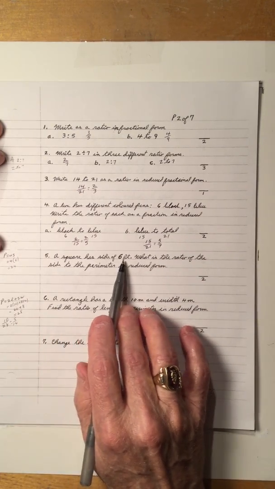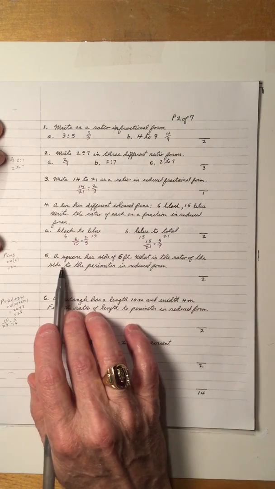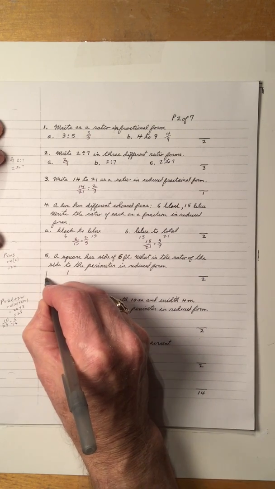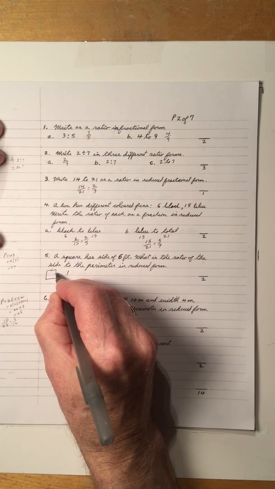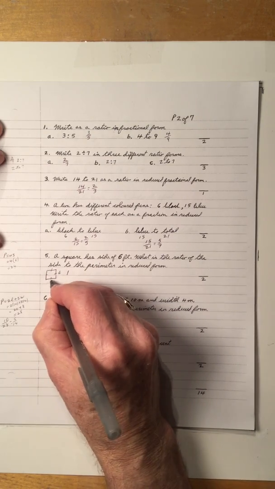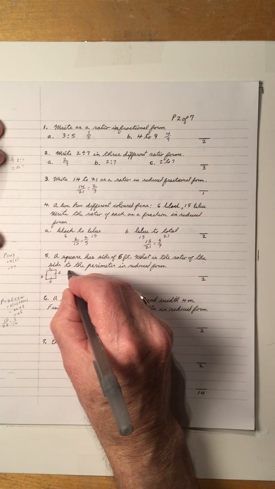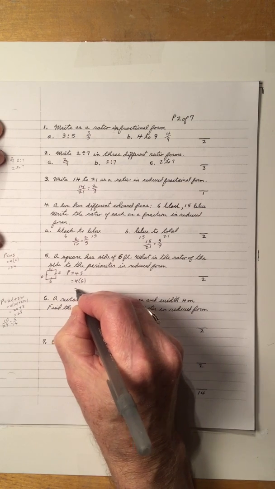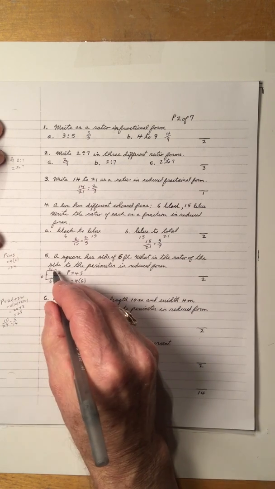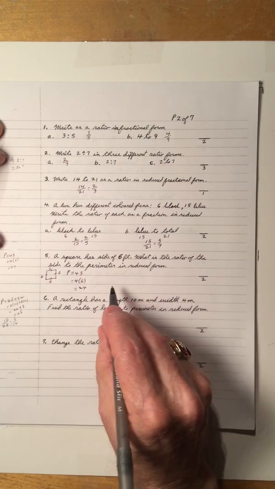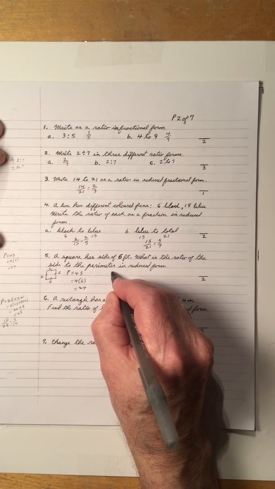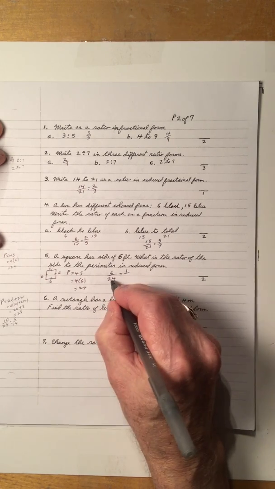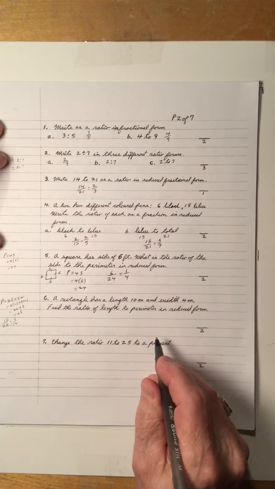A square has a side of 6 feet. What is the ratio of the side to the perimeter in reduced form? So the perimeter of a square, you know the square has all sides equal. So if they're all 6s, we can go P equals 4S, which is 4 times 6, which is 24. Or we can go 6 plus 6 plus 6 plus 6. And the ratio of its side, which is 6, to its perimeter, which is 24: 6 into 6 goes once, 6 into 24 goes 4, so 1/4.